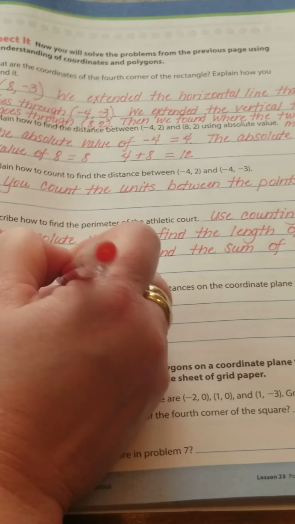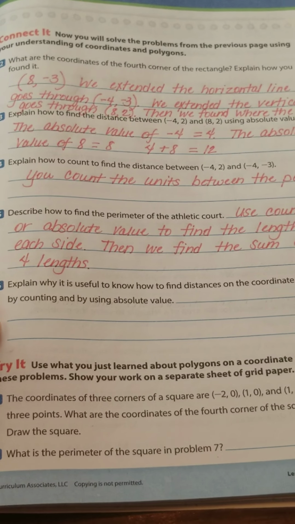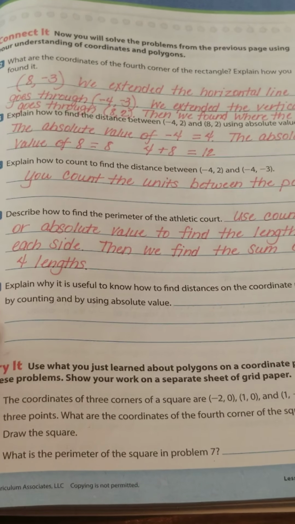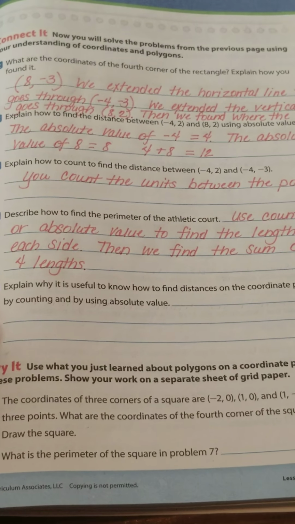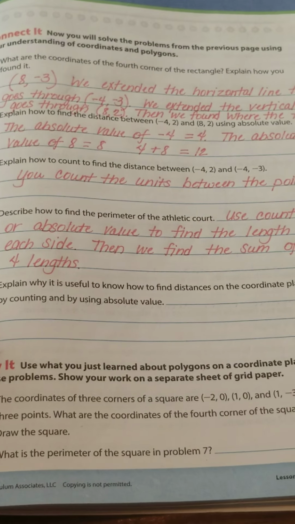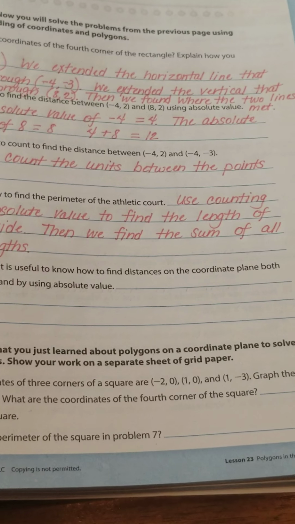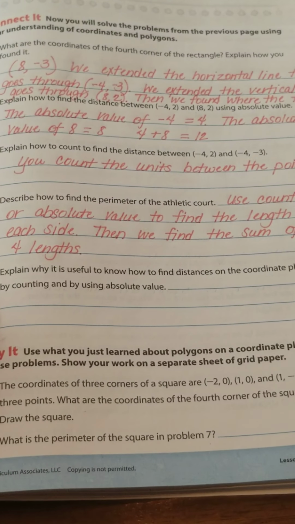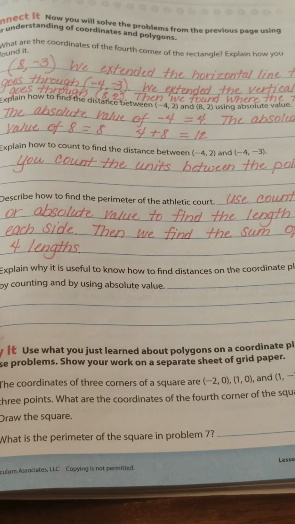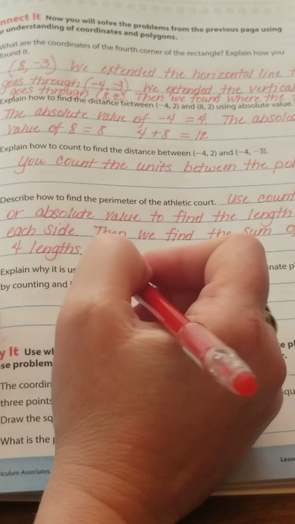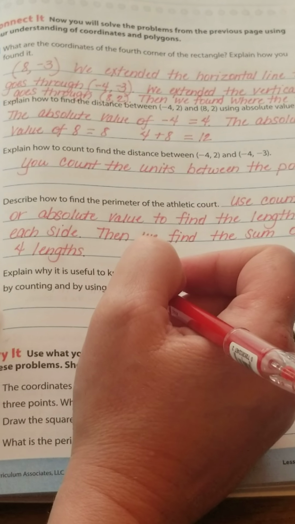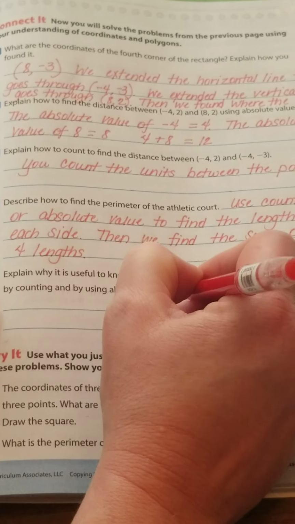Right, we're on our last question. Explain why it is useful to know how to find distances on the coordinate plane, both by counting and by using absolute value. So why do you think we need to know both ways? Well, counting is very effective and very easy and very useful if the points are not very far apart.